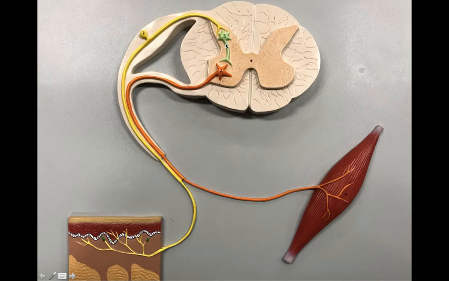Into the gray matter of the spinal cord where we have information processing happen. Synapses with a motor neuron, which is then going to send motor impulses out through the ventral root, through the spinal nerve, and then synapse with a muscle, and then we have the response by that effector, which is the muscle, okay?